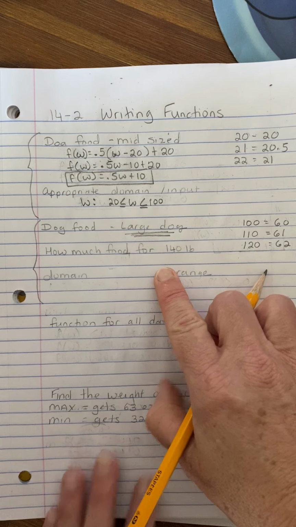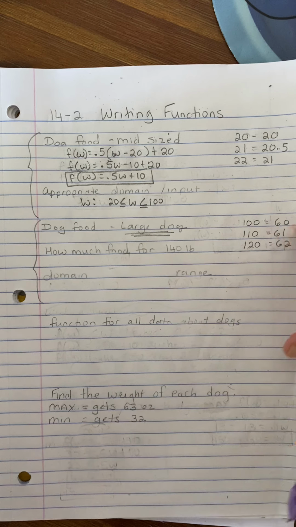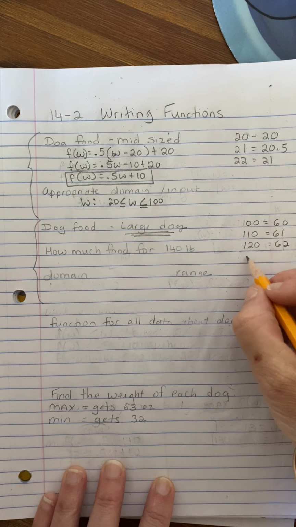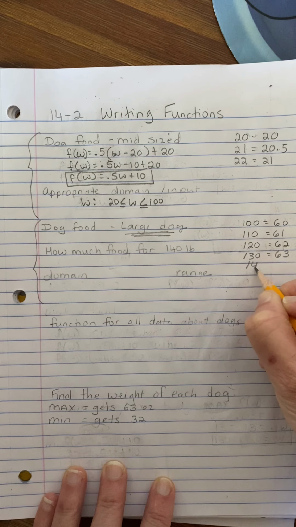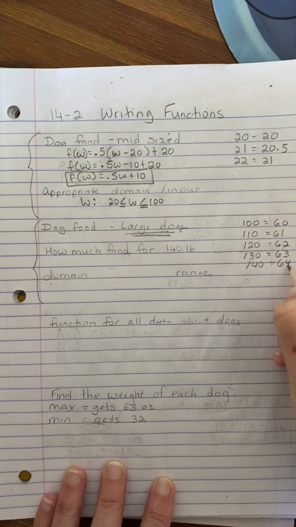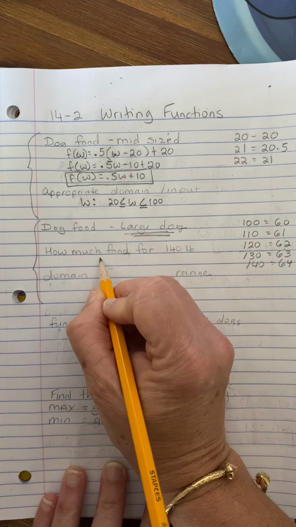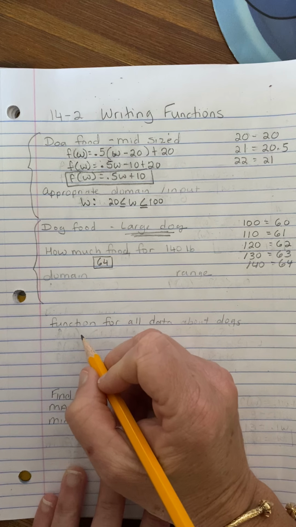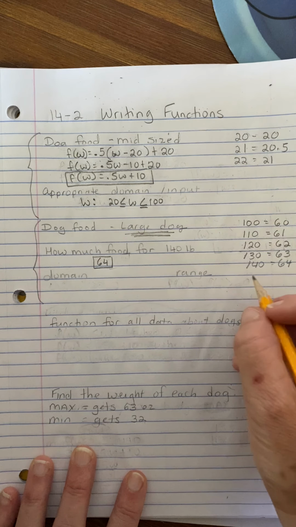If I got asked how much food a 140-pound dog would get, I would probably just keep going on this pattern. I'm not going to even figure out an equation, although we are. But I would just keep going: that's 63, and a 140-pound dog is going to get 64 ounces of food. How much food would a 140-pound dog get? 64. All right, and I will go back and refresh your memory on the equation we used, because we want to make sure that we're right as well.